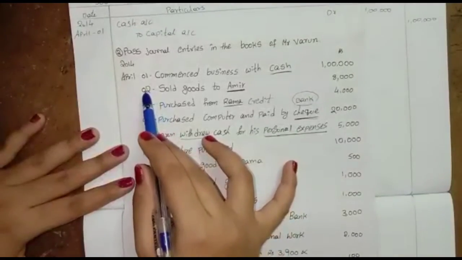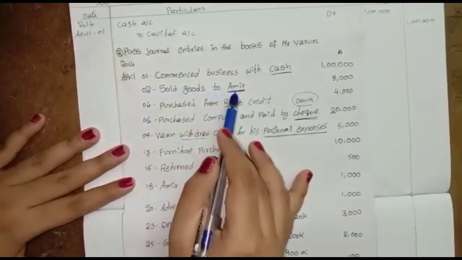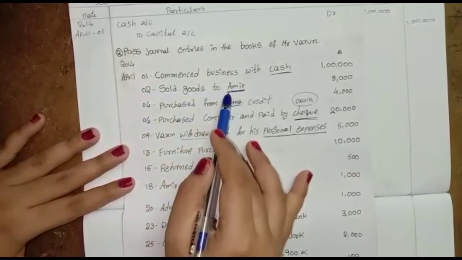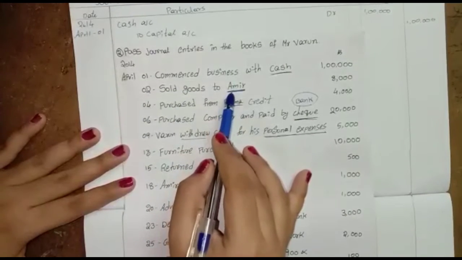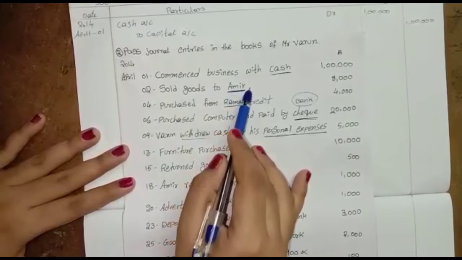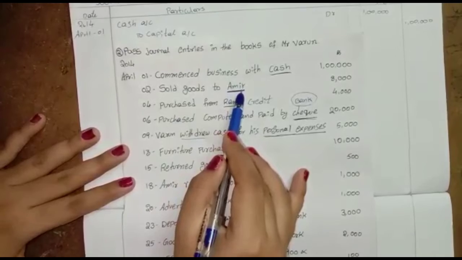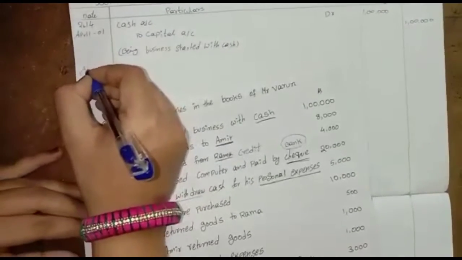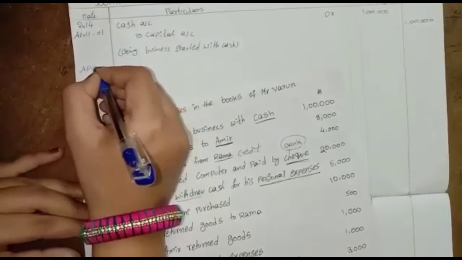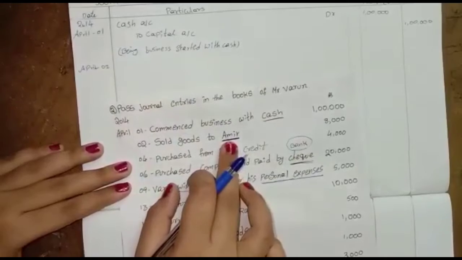Second transaction was held on April 2nd. Sold goods to Amir. So here there is no cash transaction, because the name is mentioned without mentioning cash. So April 2nd, sold goods to Amir.